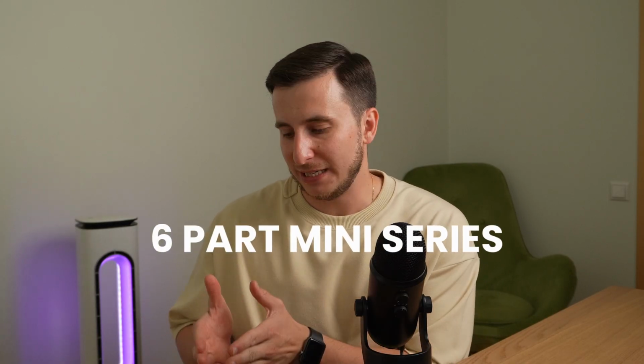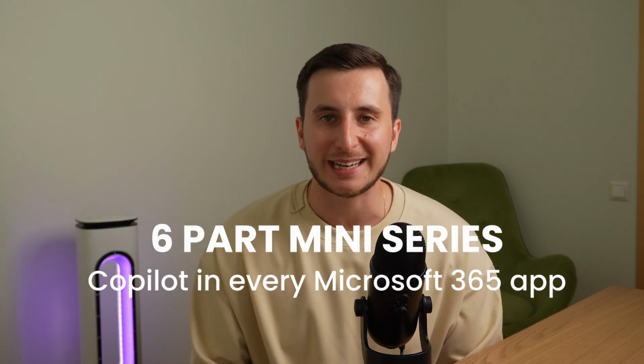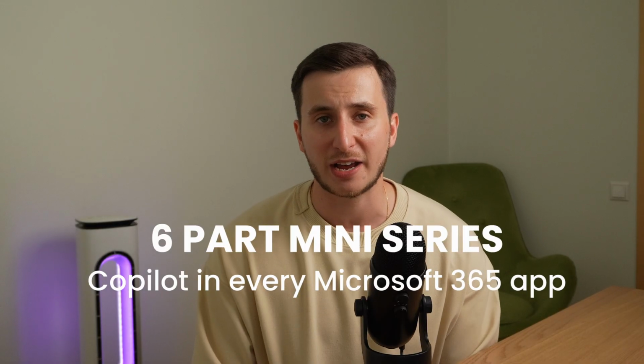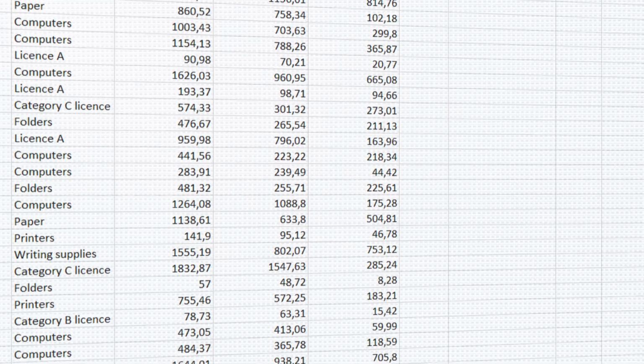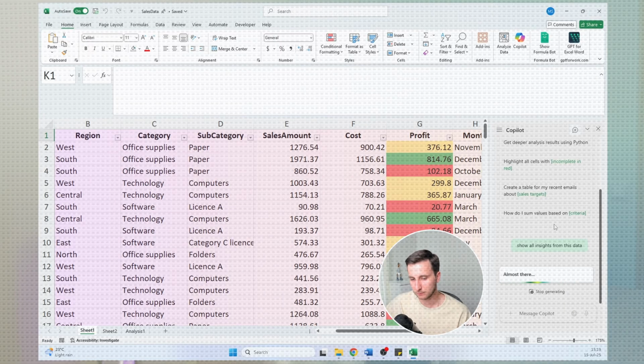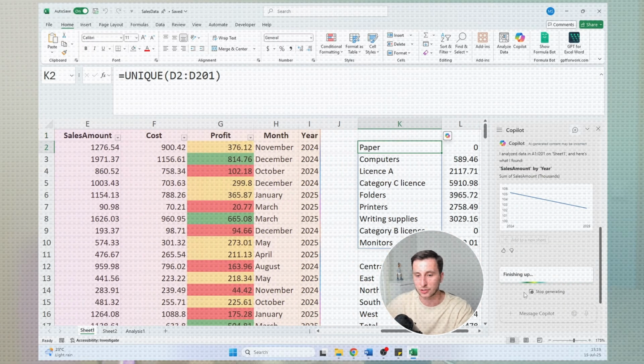Over the next week, I'm releasing a 6-part mini-series that shows Copilot in every Microsoft 365 app. Today, we kick off with Excel, turning messy sales data into a profit dashboard, highlighting trends in one click, even running Python insights without leaving the grid.